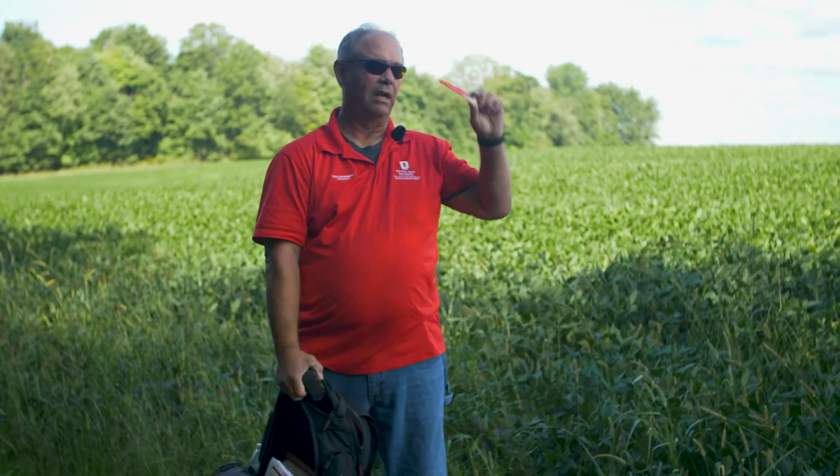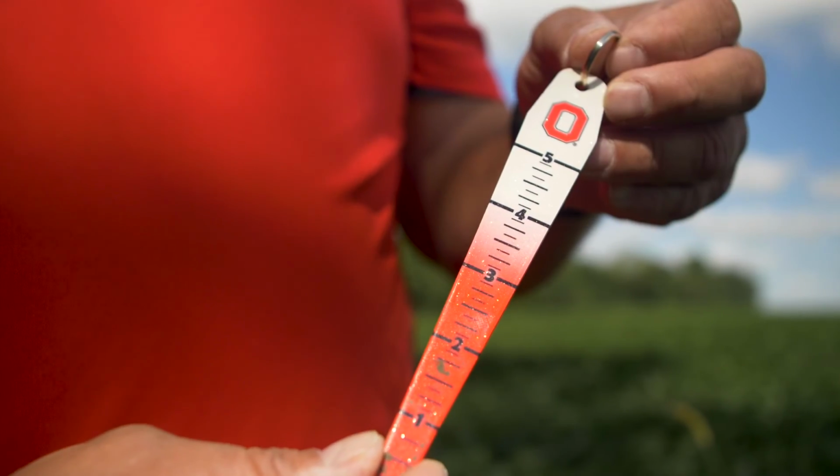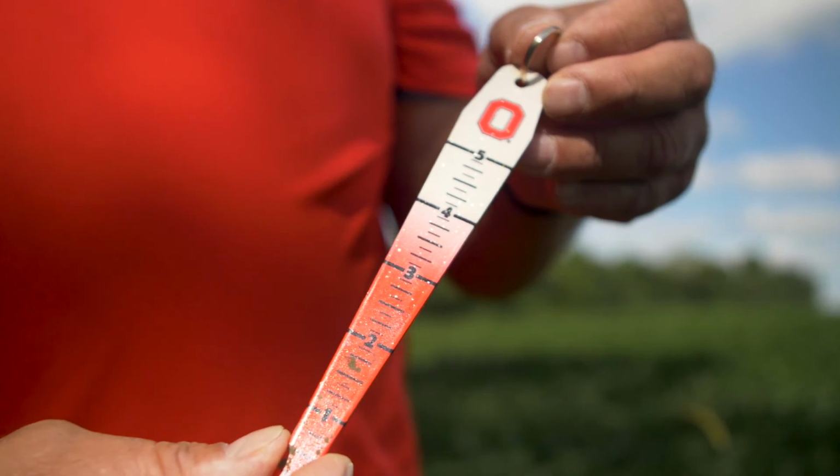Seed depth sticks, we can use that when we're checking plant population and plant spacing at planting, and what depth we're planting at. Also, you can use these to mark locations of plants out in the field that you want to take a picture or video of. It also has a size reference as well.